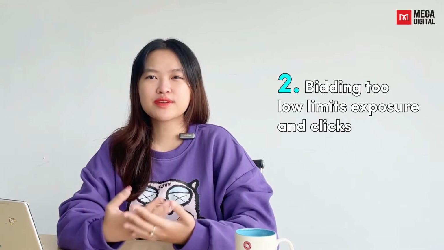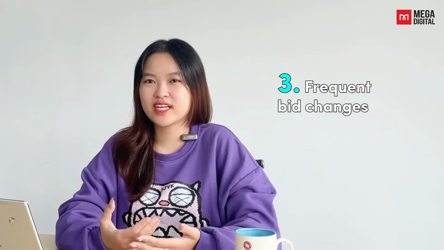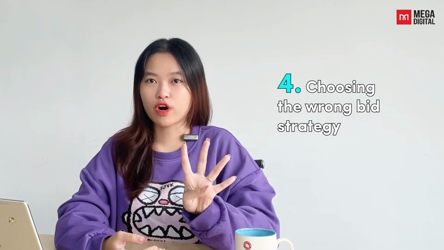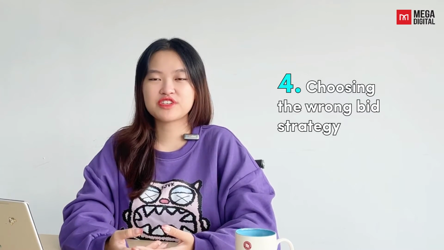Number 2, bidding too low limits exposure and clicks, resulting in fewer conversions. Number 3, frequent bid changes confuse TikTok algorithm, affecting ad delivery consistency. And number 4, choosing the wrong bid strategy can attract uninterested clicks, lowering conversion rates. So now, the solution.